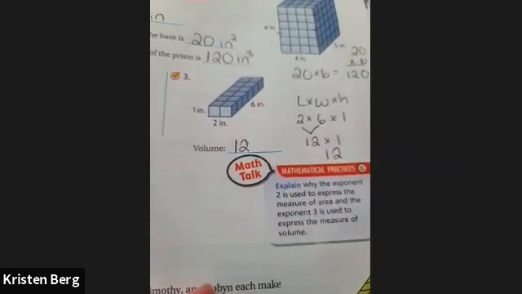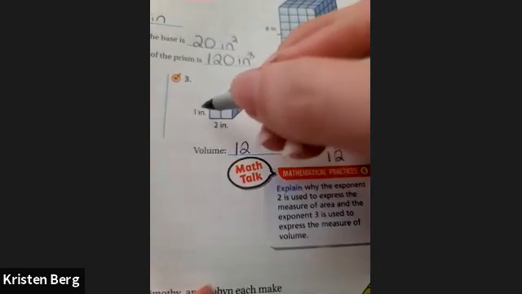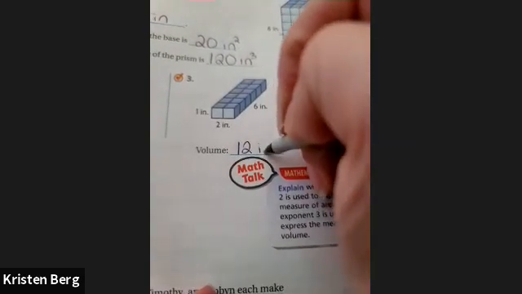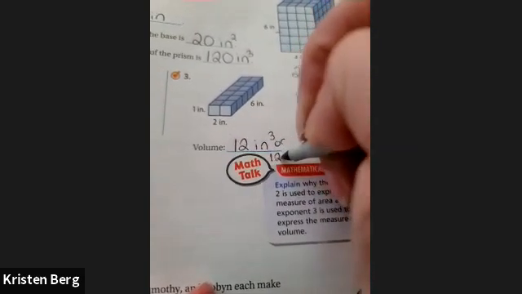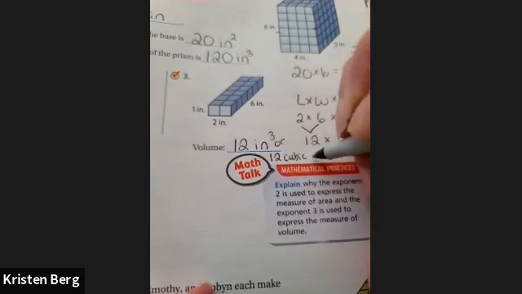But don't forget the units. It is inches times inches times inches, which is inches to the third power. Or you could have said 12 cubic inches.